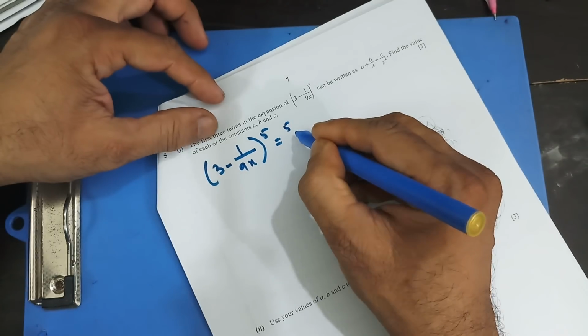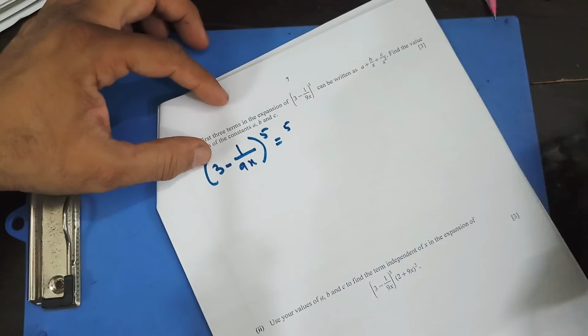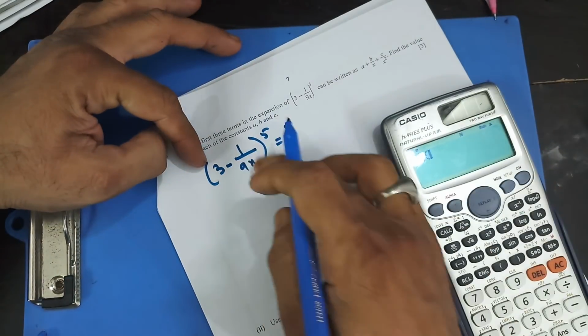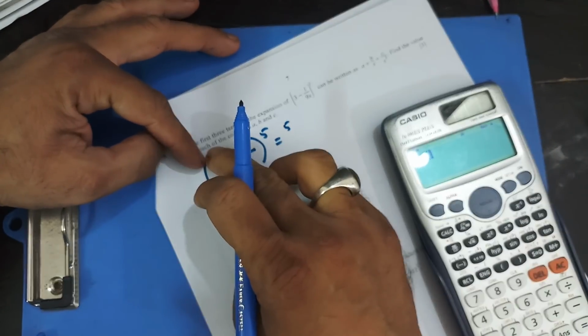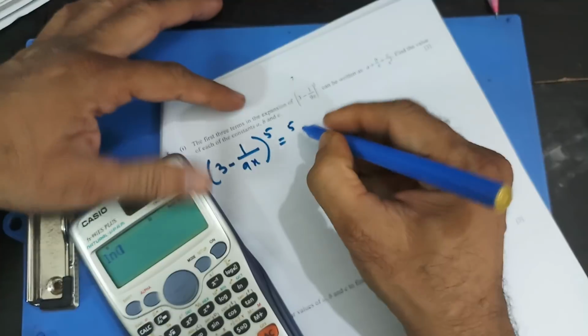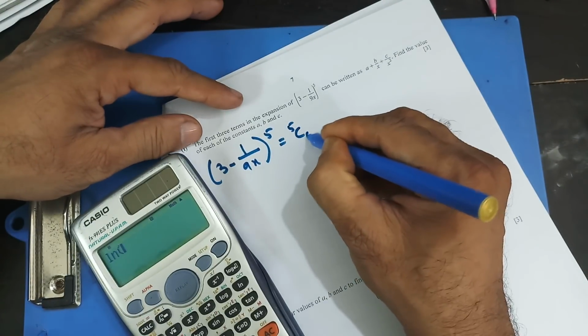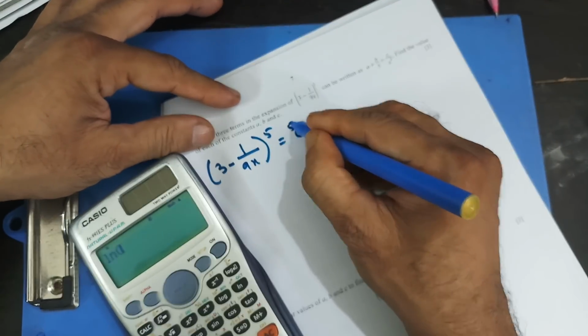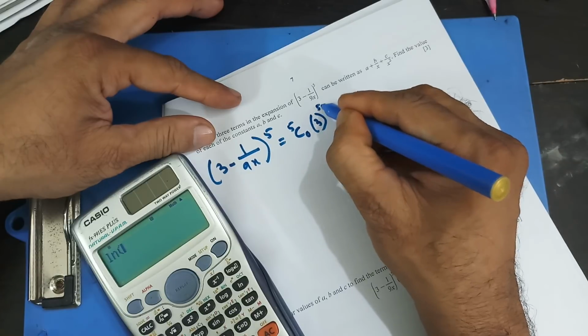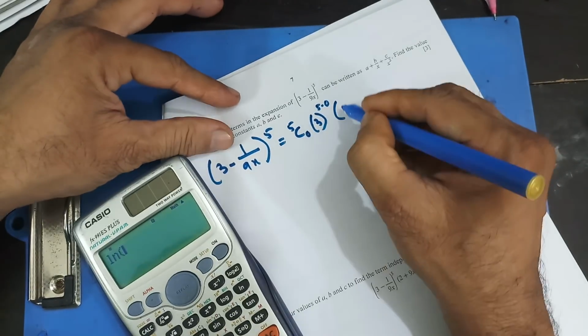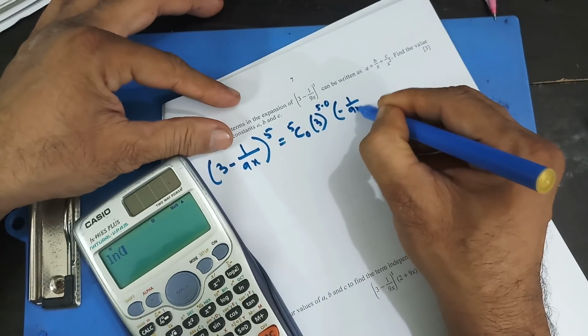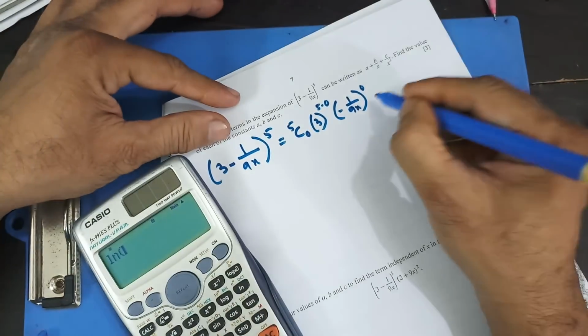I'm going to use the formula. Okay, I can do it really quick. See that 5c0 equals 1, and then this thing is going to be 1, and this is going to be 3 to the power 5, but I don't want to do that. I'm going to go step by step. 5c0, 3 to the power 5 minus 0, I'm putting in the formula, and over a minus 1 by 9x to the power 0. That's the first term.